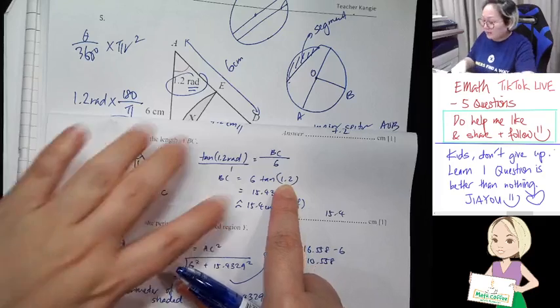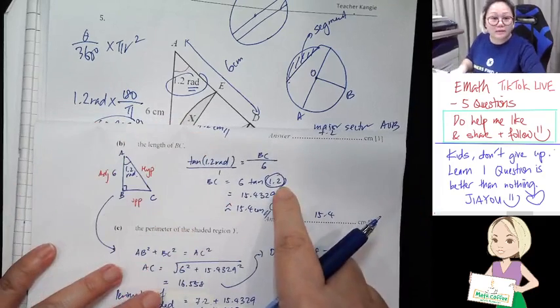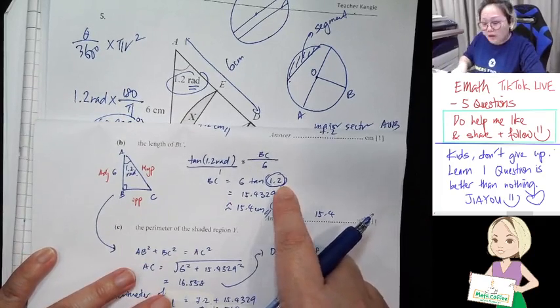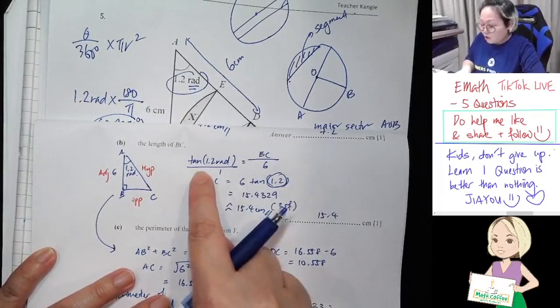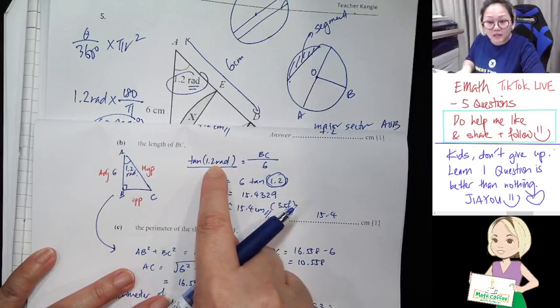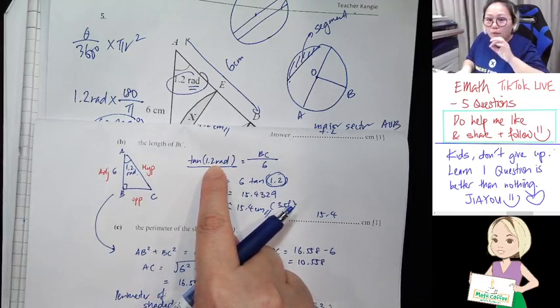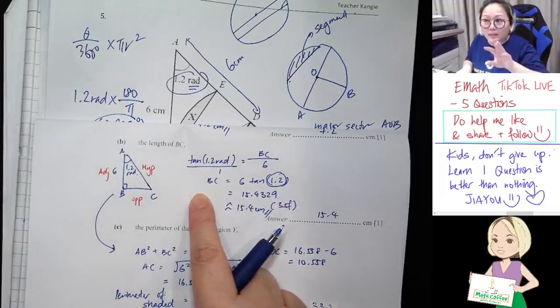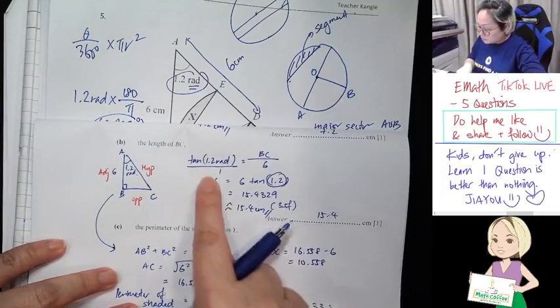Kids, see here, this 1.2 is radian, right? Your angle. So make sure you are in radian mode when you are doing this calculation, understand? Because you need to let the calculator know that the 1.2 when you key inside is radian, not degree. You understand? N-level and O-level questions are similar. Of course, there are some topics that Express has, normal academic doesn't have. Okay, now let's move on.